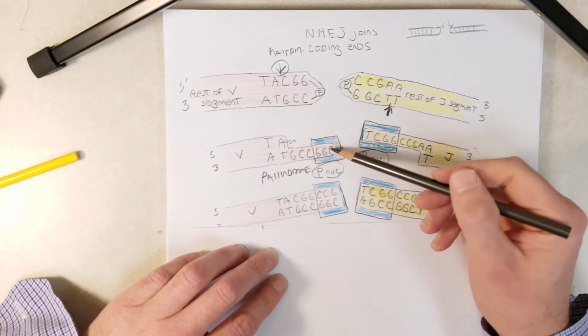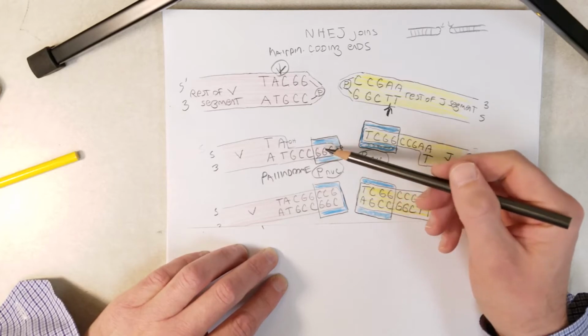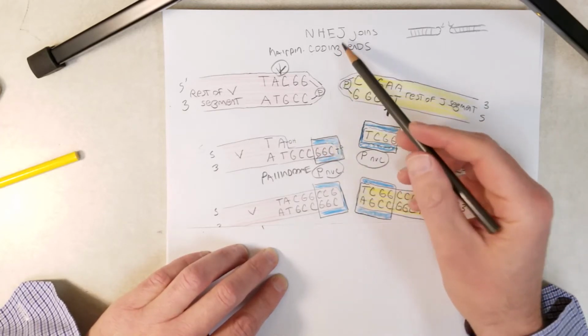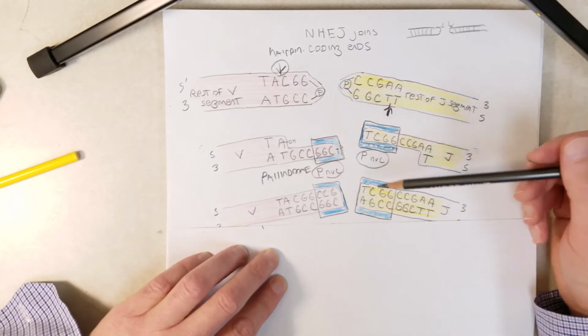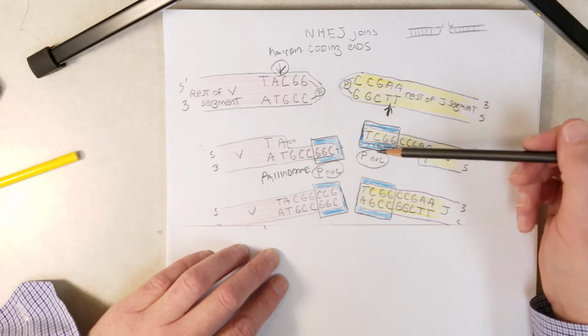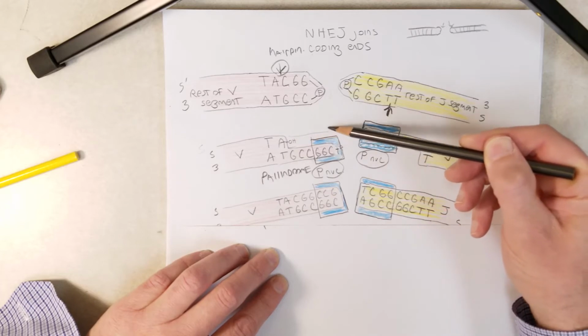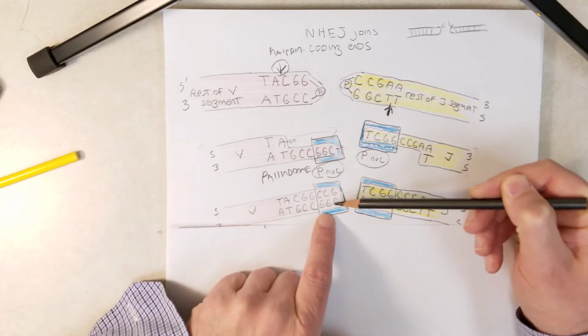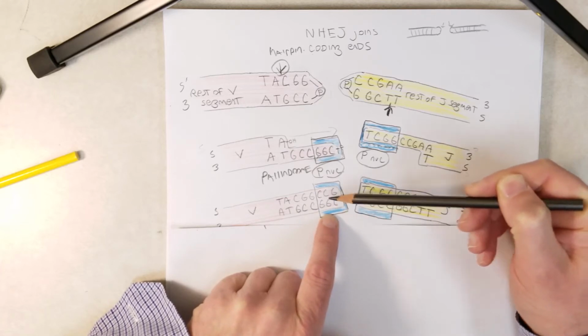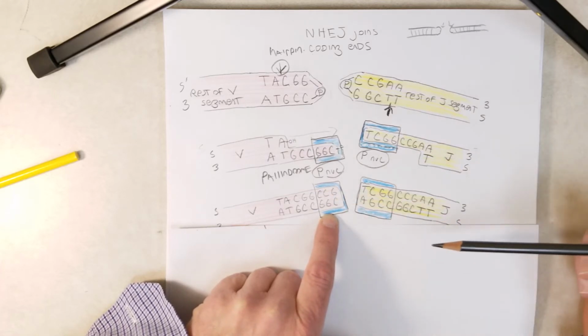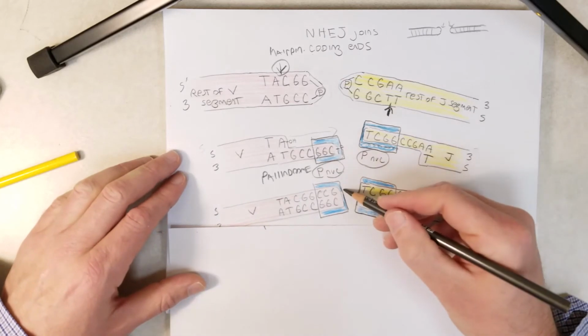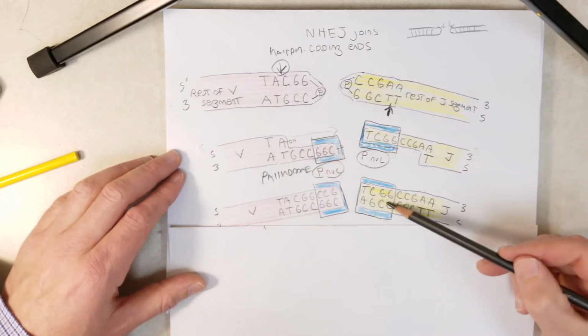Either way, we can trim away some of them and leave some behind. Non-homologous end joining can do many different things. I'm just showing one example. In the example, non-homologous end joining is filling in the ends. So we're going to keep all these nucleotides down here. So GGC is the P nucleotides. They're now base paired with CCG right here. Okay, so now we have blunt ends on each side.